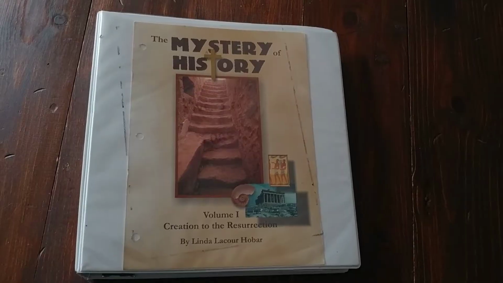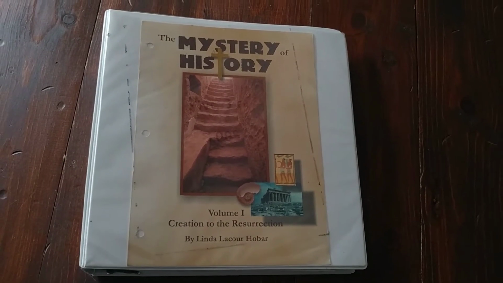The first one is America's Story from Master Books. And the second one is Mystery of History. So let me turn the camera around and we'll take a look at both of these. Okay, let's go over Mystery of History first.